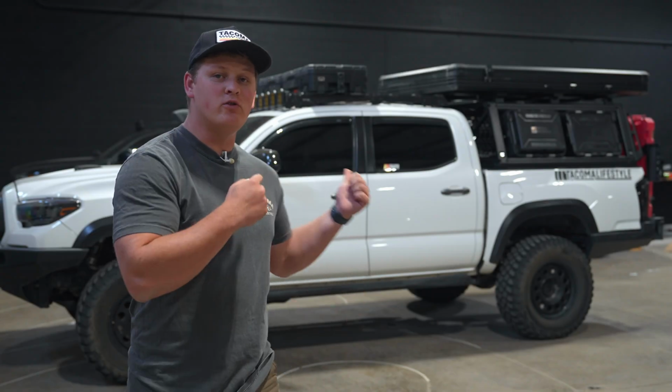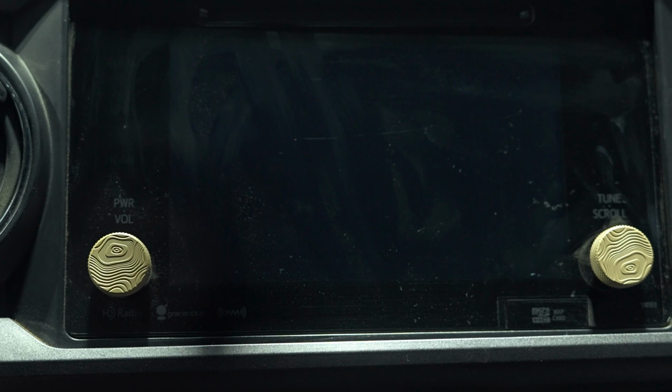Hey guys, it's Derek from Tacoma Lifestyle, and today I'm going to show you how you can change the custom startup image on your 3rd gen Tacoma.